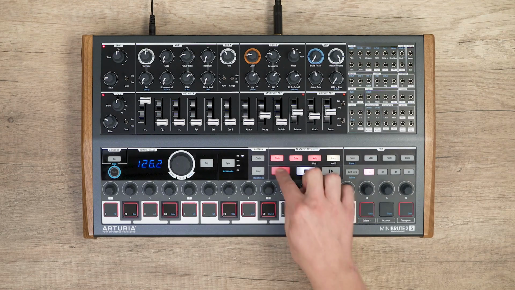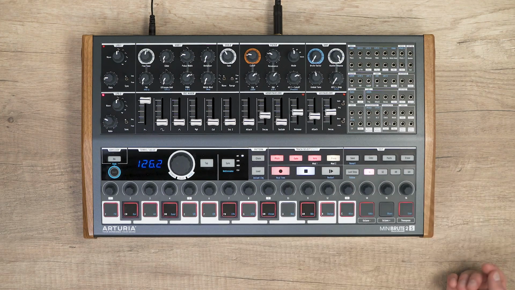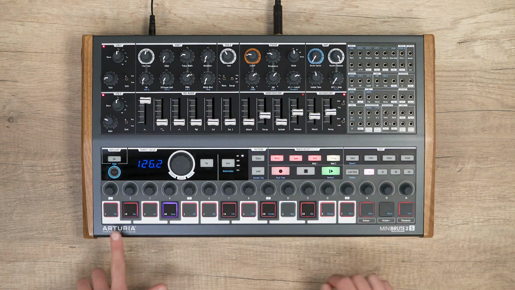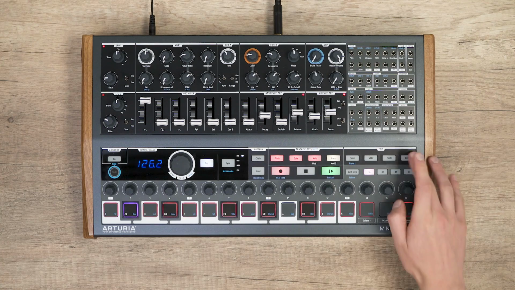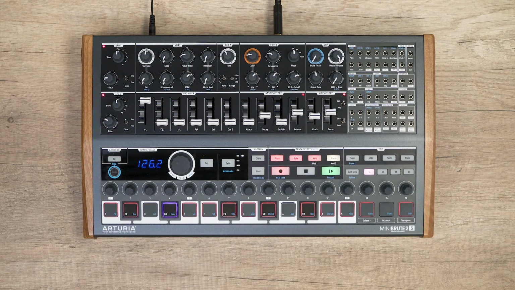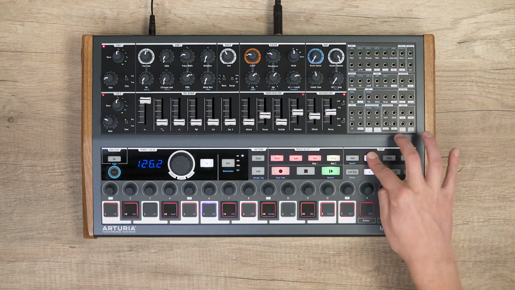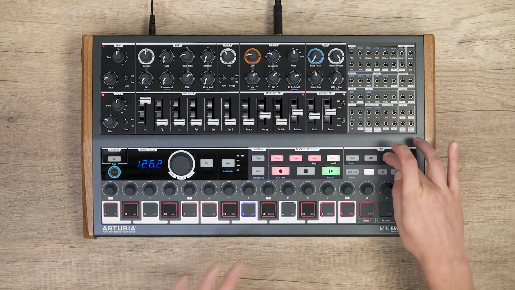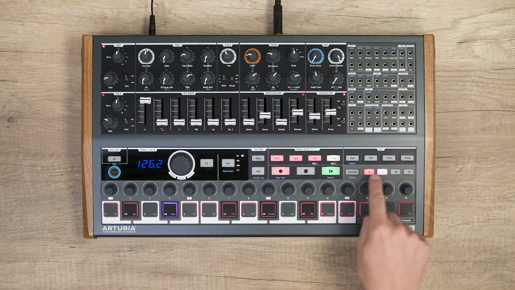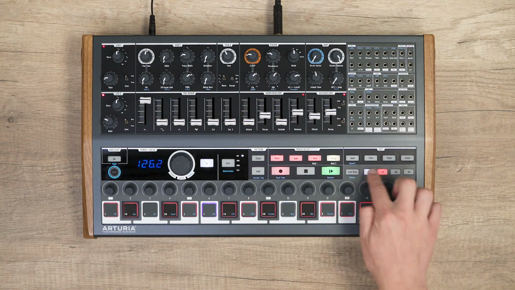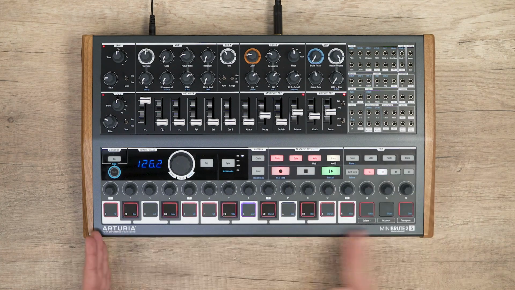When in step recording mode, the copy and paste buttons can be used on steps and pages. So, you can copy this step and paste it anywhere. You can erase. I can also copy a page here and paste it on page 32. So now the content of the first page is pasted on the second one.